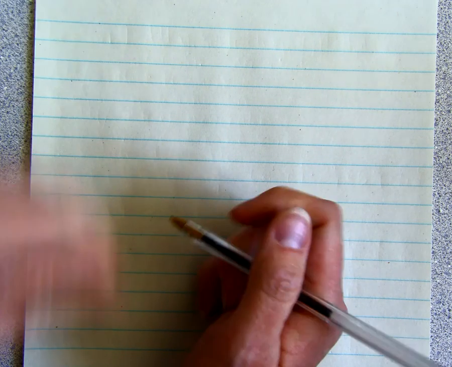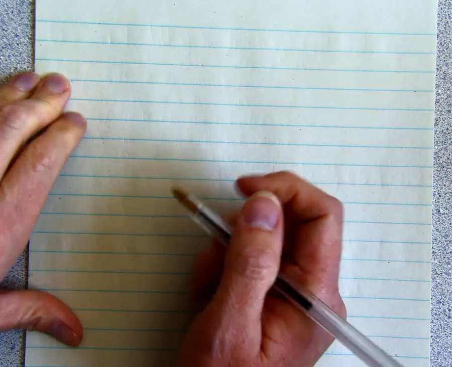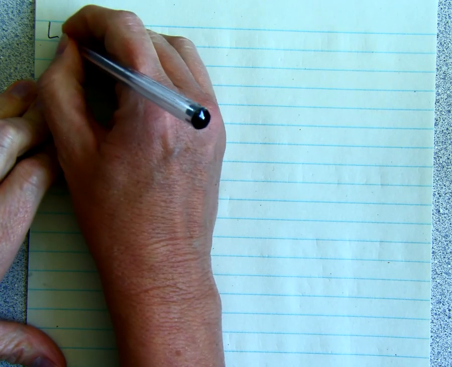Lesson 10, writing division answers as mixed numbers and improper fractions.